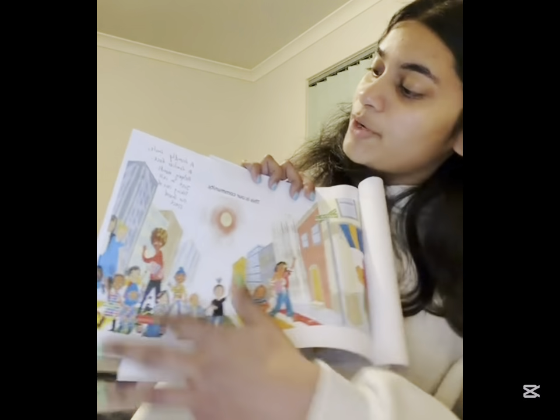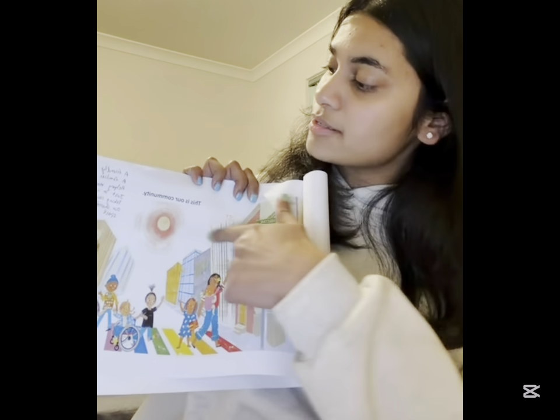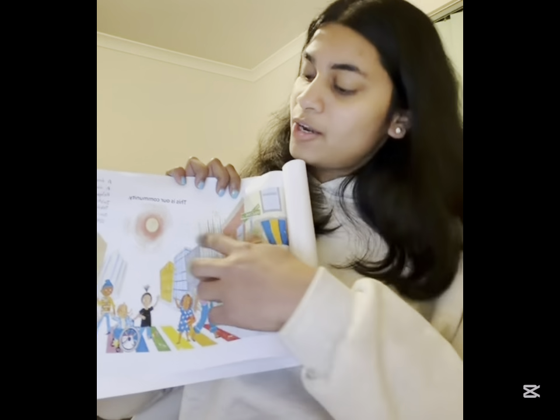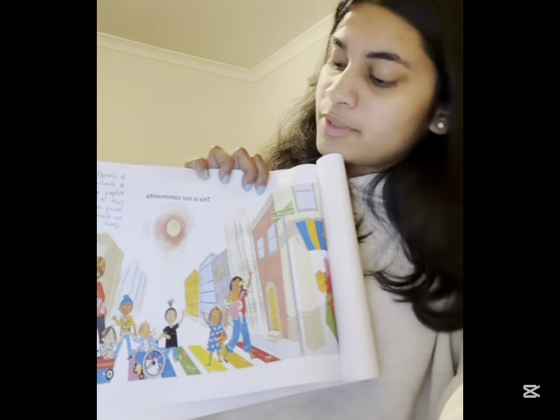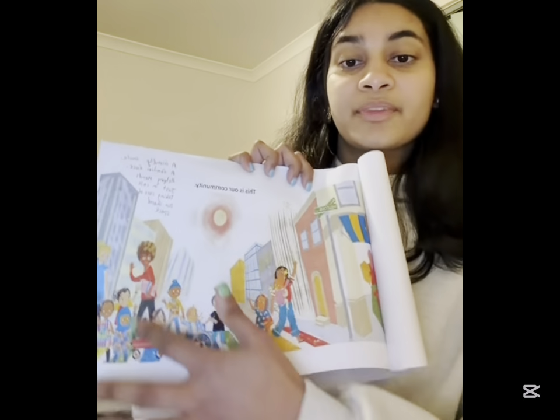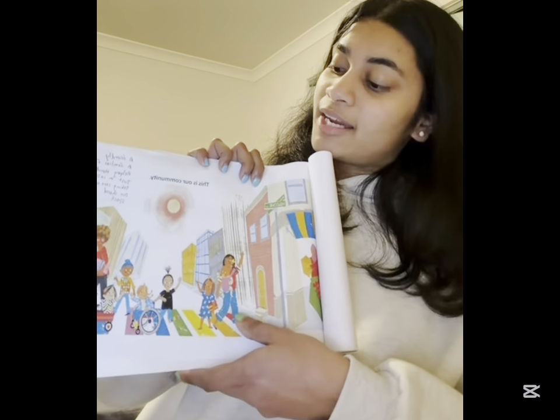So, this is our community. A friendly smile, a familiar face, helping hands, just in case, taking care of our shared experience. Yeah, look at them. Let's look carefully. What are they doing? Yeah, they're helping. Good job. They're helping together and they're cleaning. They are working together to take care of the place that everyone shares together. So that's what we call shared space, a place that many people can use together.